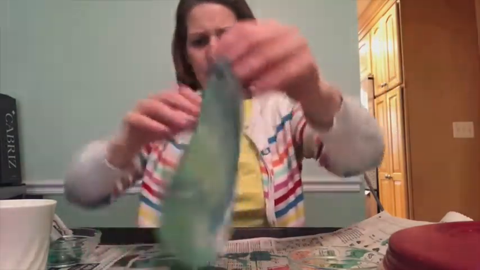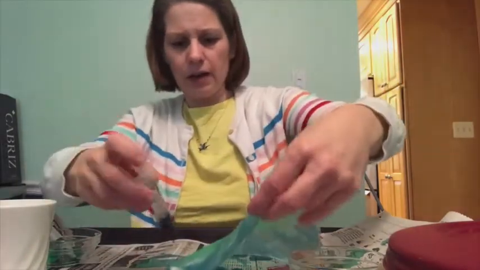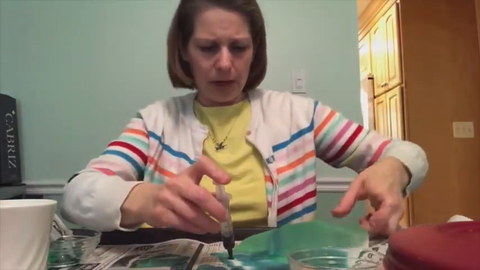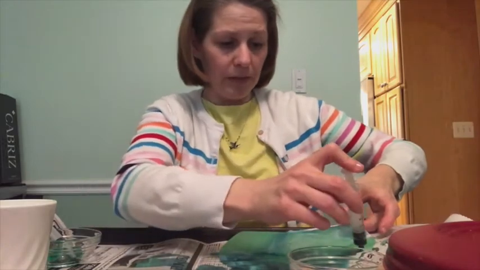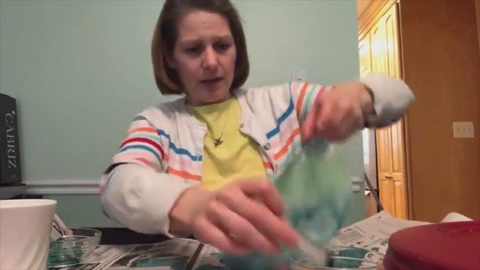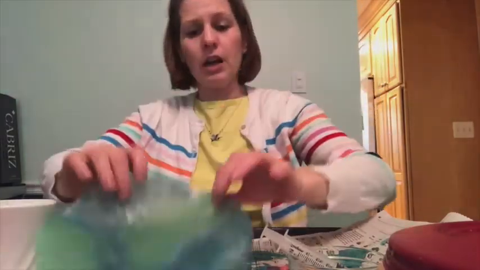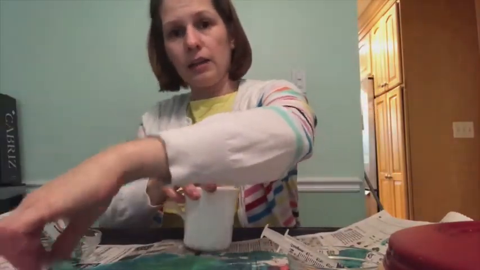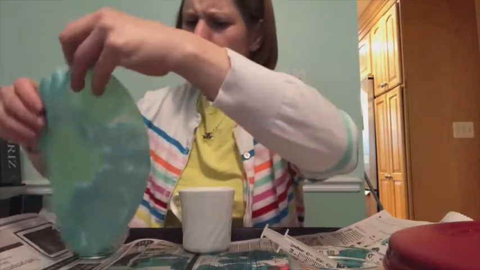If it falls off the coffee filter, that's okay. It's going right onto my newspaper underneath, or paper towel if that's what you have. And when I've covered over my coffee filter, I'm just going to let it dry. It'll take about an hour or 2 to dry all the way.